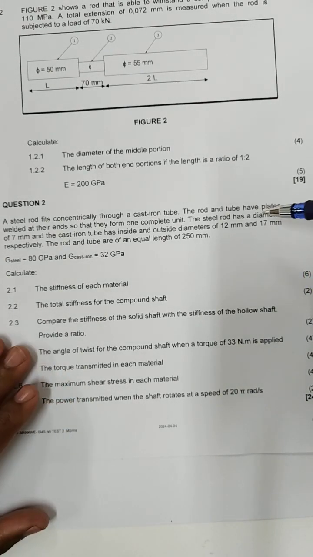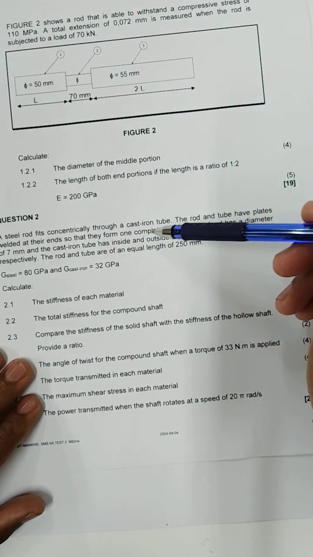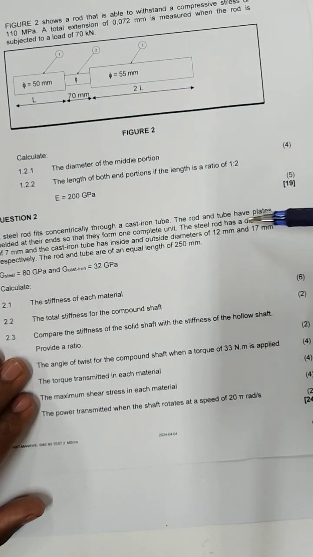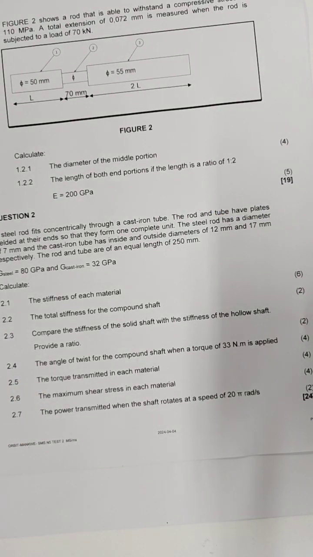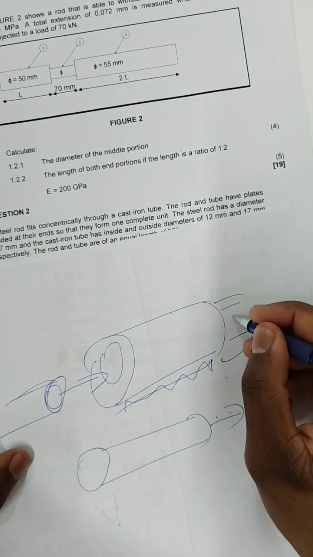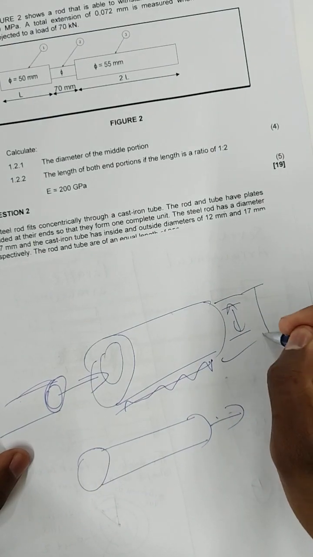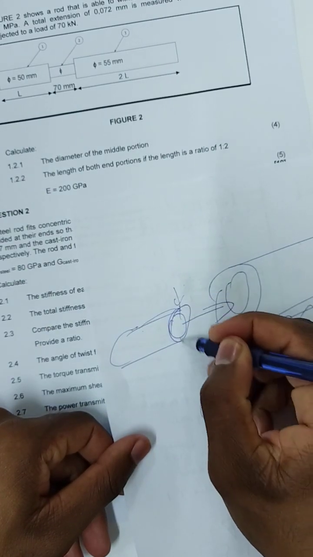Alright, the steel rod has a diameter of 7 mm, and the cast iron tube has inside and outside diameters of 12 and 17. This will have an inner diameter and an outer diameter like this and like that. They gave you the dimensions, and they also gave you the dimensions of this rod.